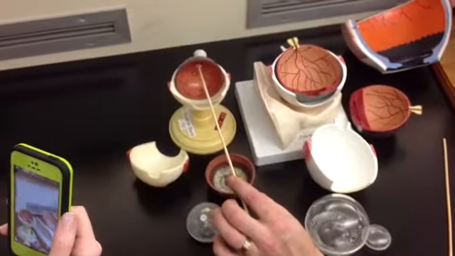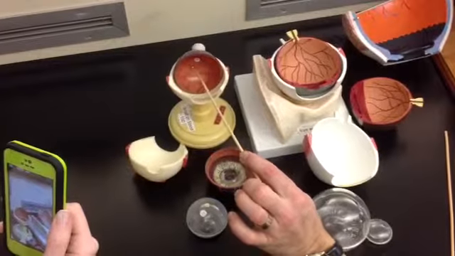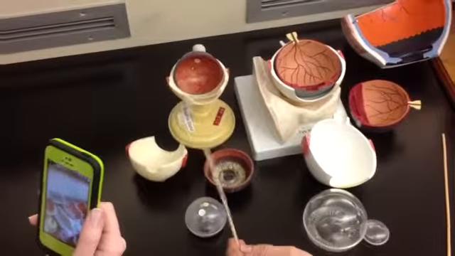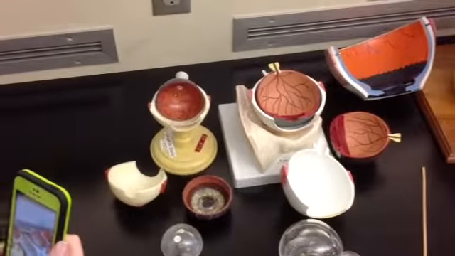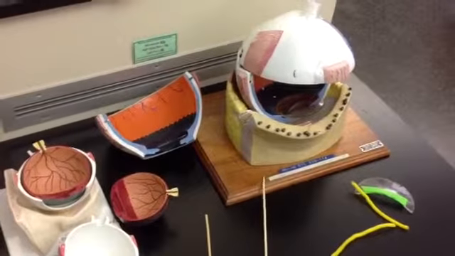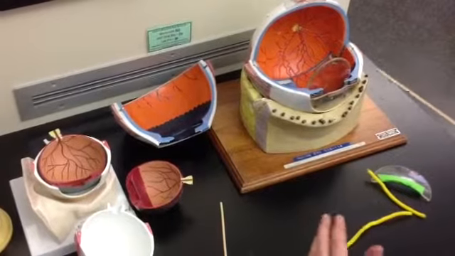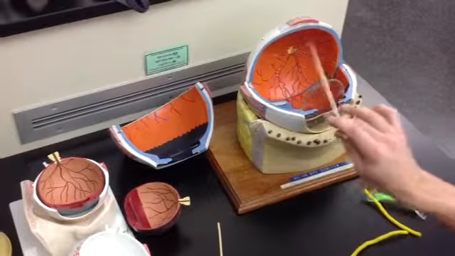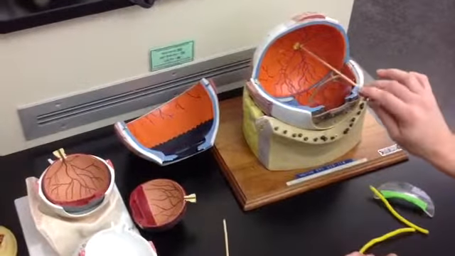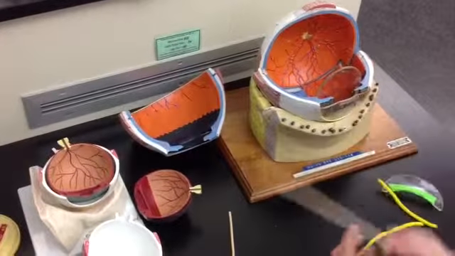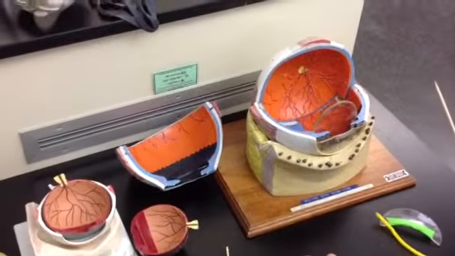The fovea centralis is basically the center of the macula lutea. So on these models, they're essentially the same spot, but there's technically a difference. The other trick to know is that the fovea and macula are always in the center. The optic nerve is off to one side. That'd be your blind spot there. It's just off center.